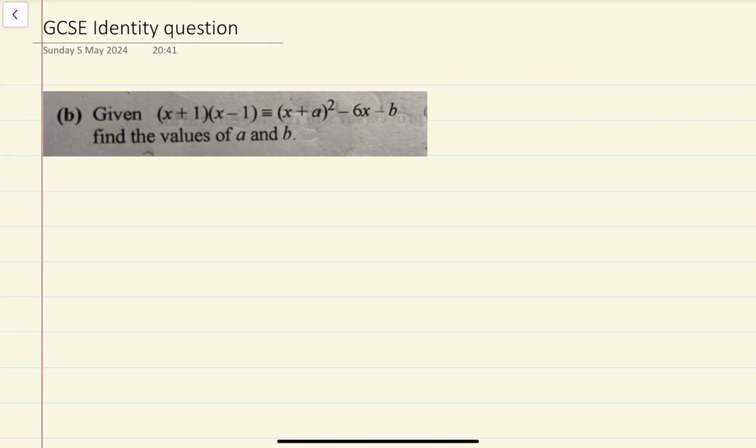This is a GCSE Mathematics identity question. Now the idea in these questions is that the number of x squareds on the left hand side will be equal to the number of x squareds on the right hand side. The number of x's on the left hand side will be equal to the number of x's on the right hand side, and the numerical number on the left is equal to the numerical thing on the right as well.